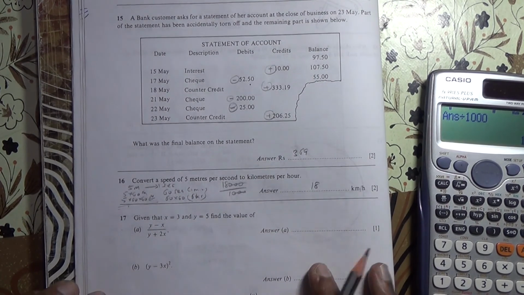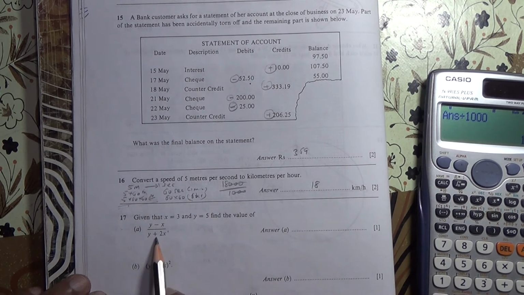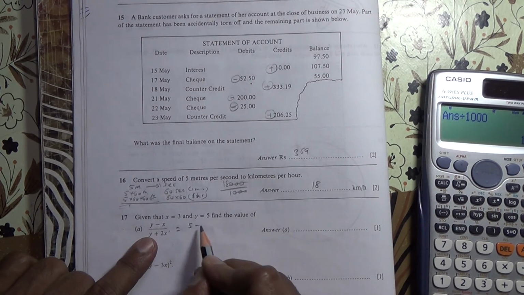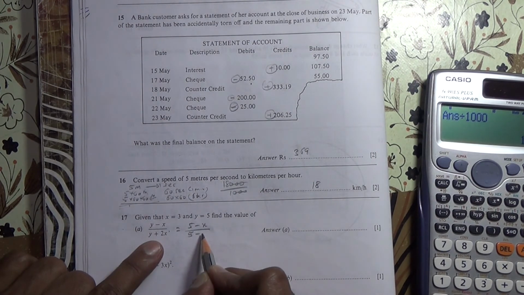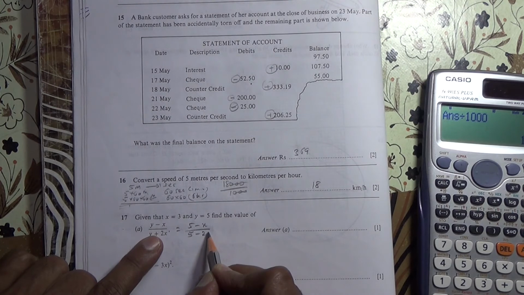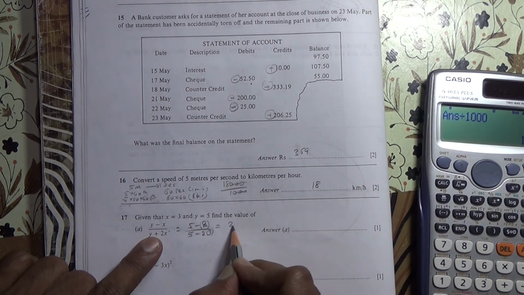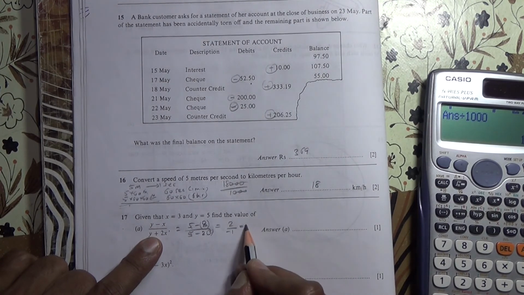Given that x is equal to 3 and y is equal to 5, find the value of y minus x, that is y is 5 minus x is 3, divided by y again, which is 5 minus 2x, 2 times 3. So 5 minus 3 is 2, divided by 5 minus 6 is minus 1, so we got negative 2.